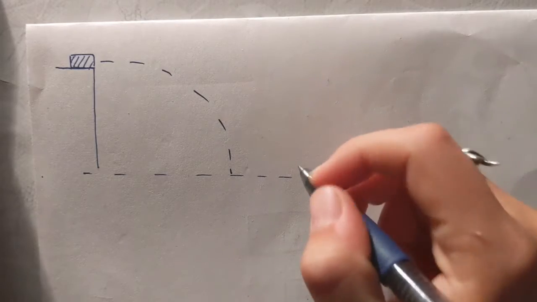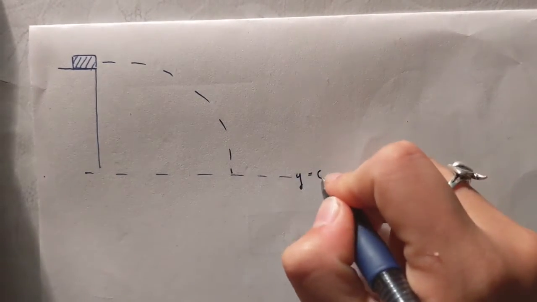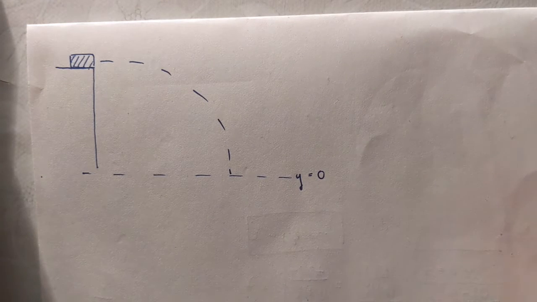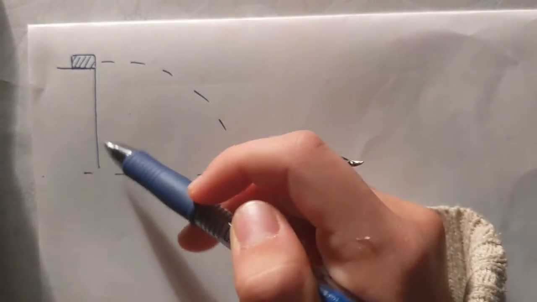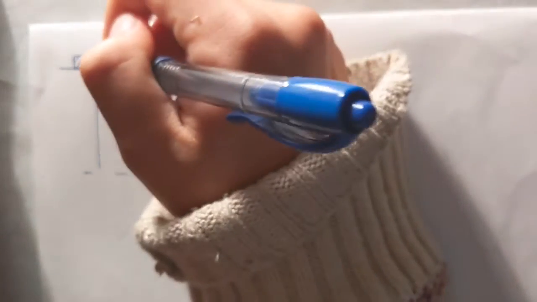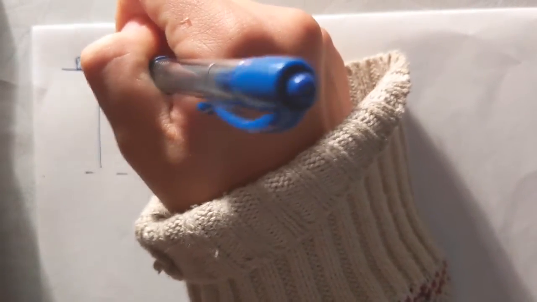So right off the bat, I'm just going to call the ground 0, y equals 0. Boom. Number 2, label your knowns. What does the problem tell me? Okay, it says a car drives off a 50-meter tall cliff. That means that the height of this cliff is 50 meters, which means that the starting height, or y naught, is equal to 50 meters.